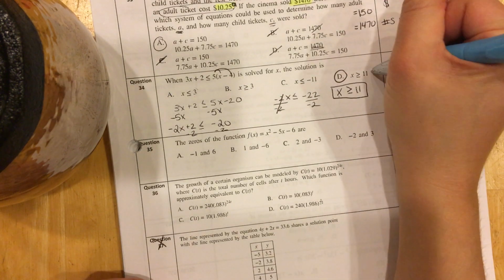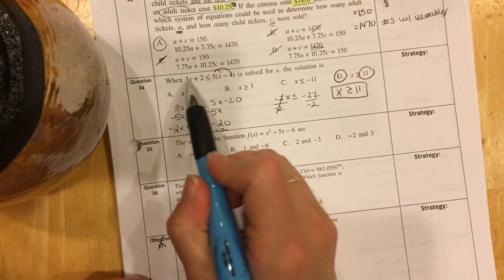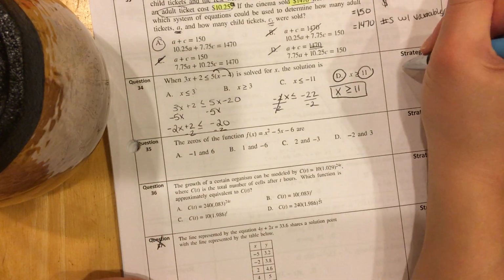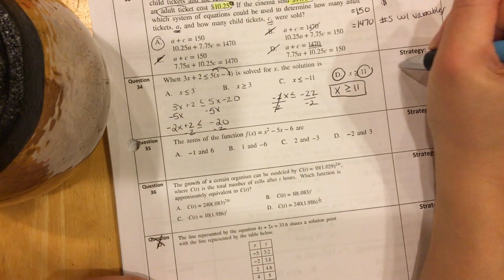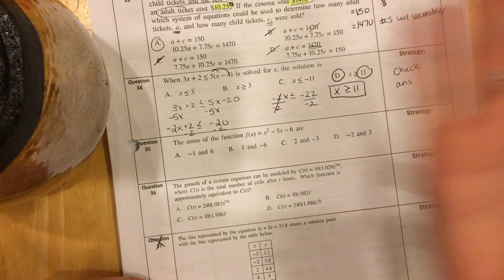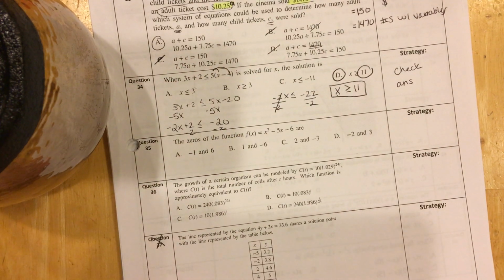And you can always plug 11 in for x here, and when you do that, you should have the same number on both sides. So it's going to be like a check. So that's the strategy to make sure that you're right. You would check your answer to make sure you get the same number on both sides of the inequality when you plug it in.